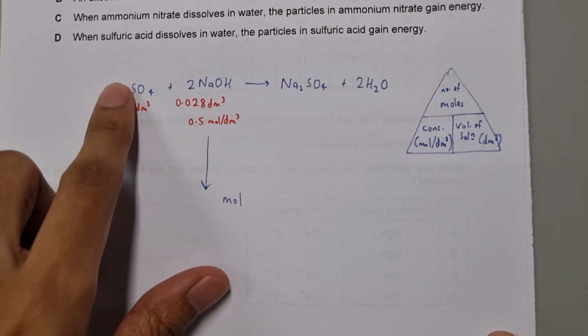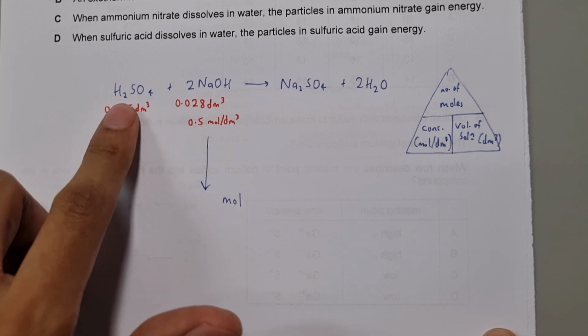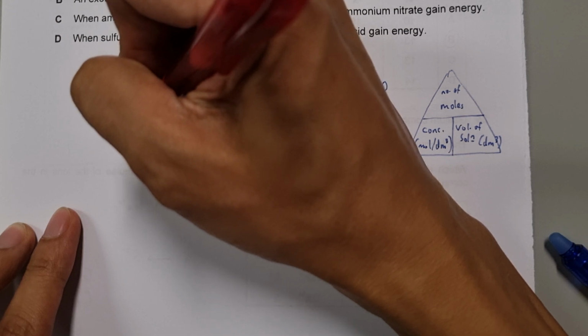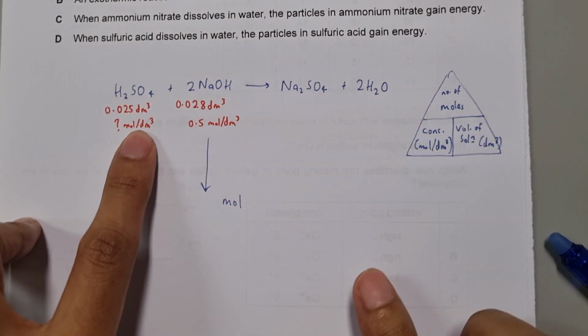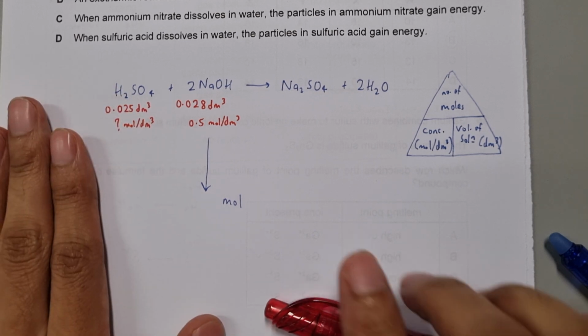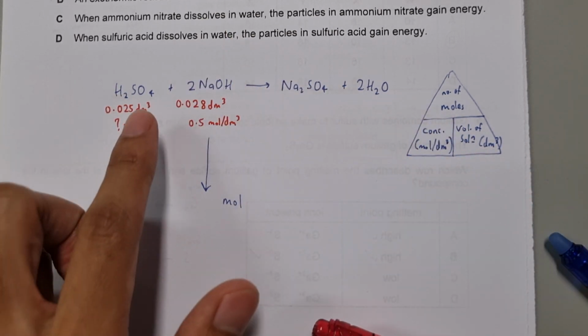How did I know that I need to start from here? Because for sulfuric acid, the question asks you to find the concentration in mole per dm³. So I know this is my ending point. So that means I must start from here.